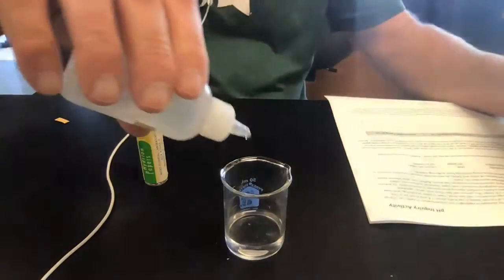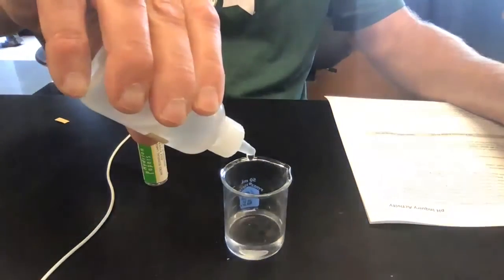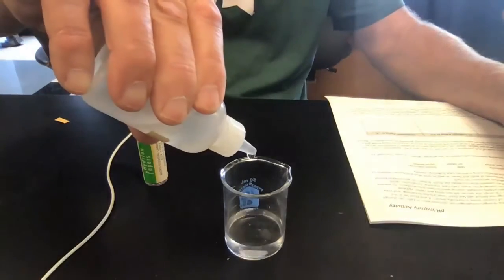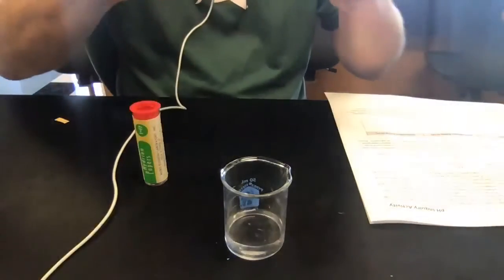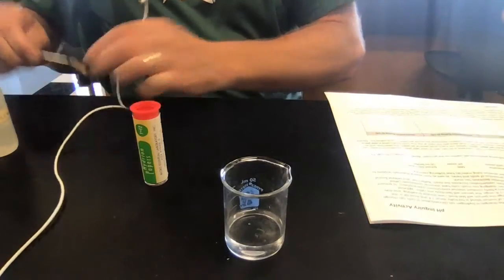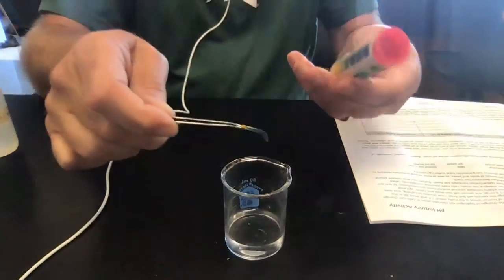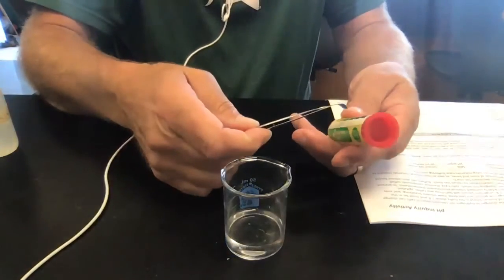I'm going to add the first 10 drops of the base. 2, 3, 4, 5, 6, 7, 8, 9, 10. Put that in, and I'm getting pretty blue all of a sudden, really quickly.